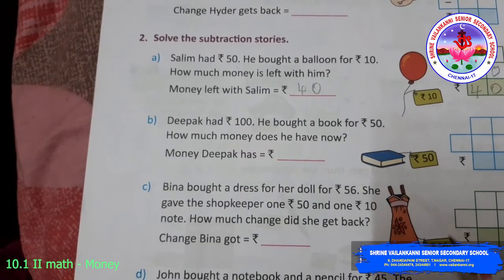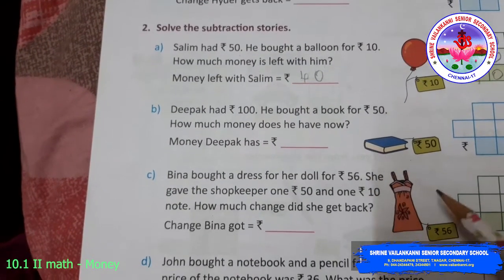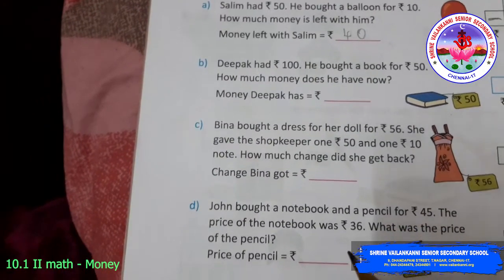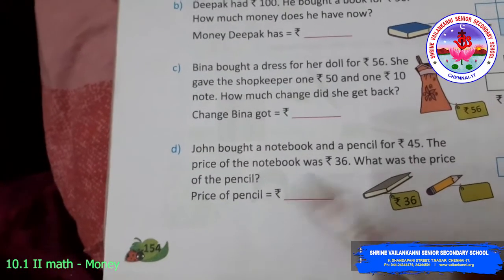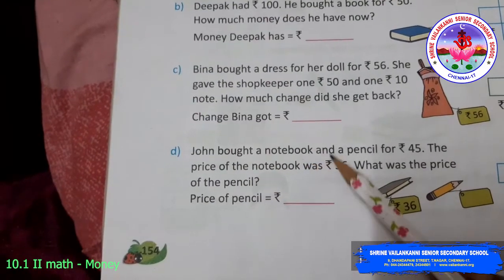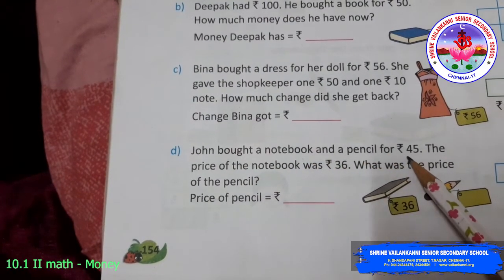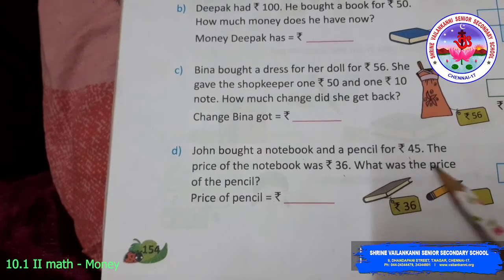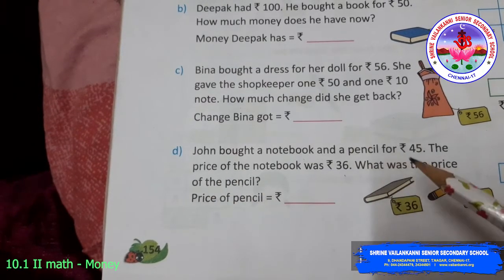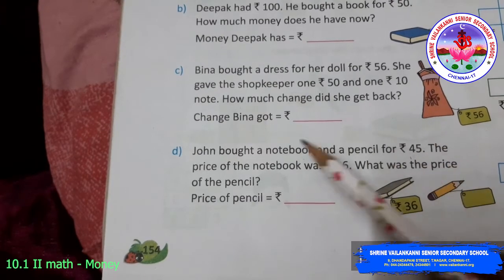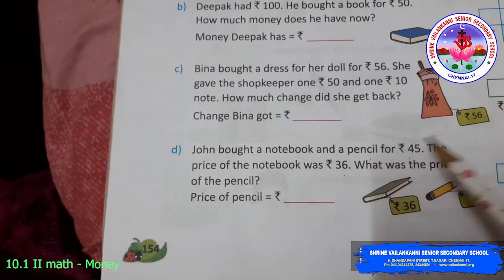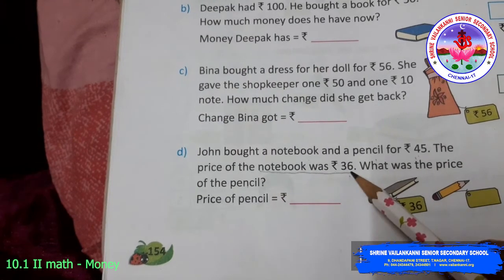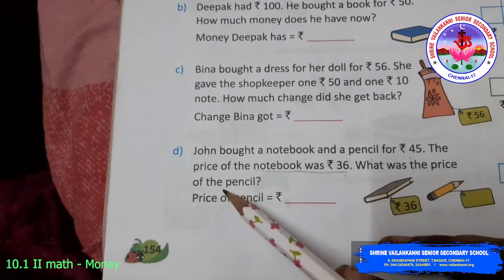Okay, we'll see one more sum. This is a little different. John bought a notebook and a pencil for rupees 45. The price of a notebook was rupees 36. What was the price of the pencil? He's giving totally 45 rupees for a notebook and a pencil, and you know the cost of the notebook, that is rupees 36. You have to find the cost of the pencil.